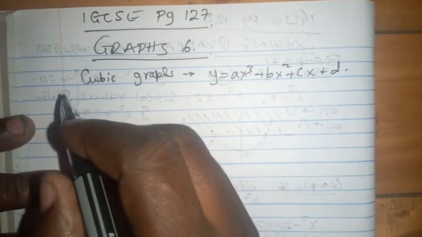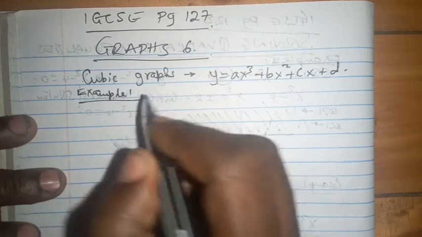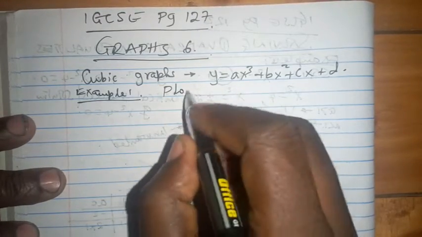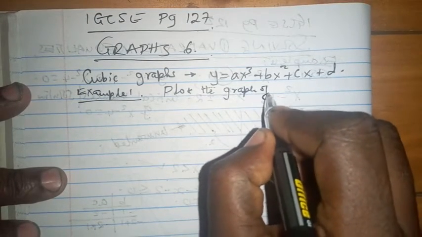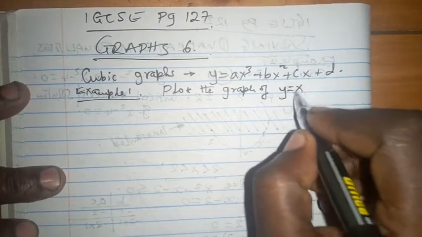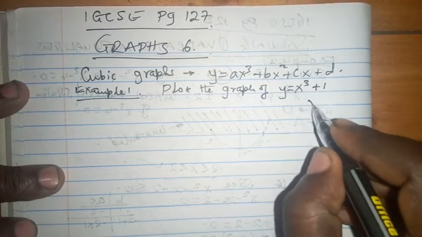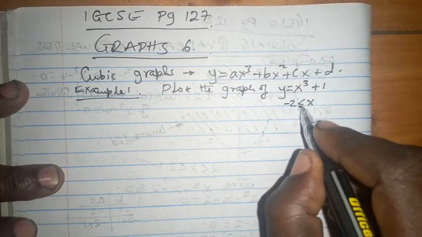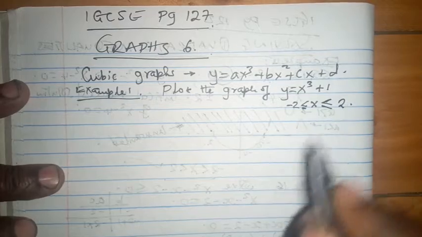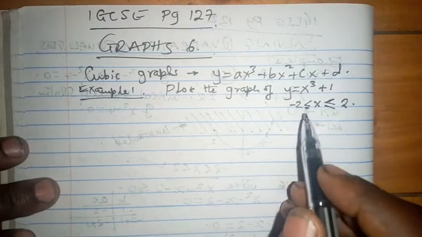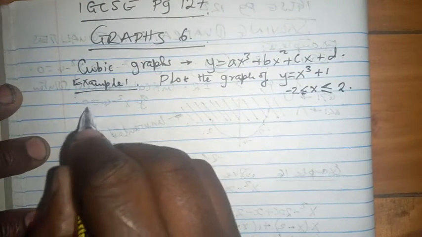And I want to introduce directly example 1. Example 1 says plot the graph of y equals x cubed plus 1, for the range of x greater than or equal to negative 2 and x less than or equal to positive 2. And it goes without saying that now that we have been given the range of x, we have to talk about x.